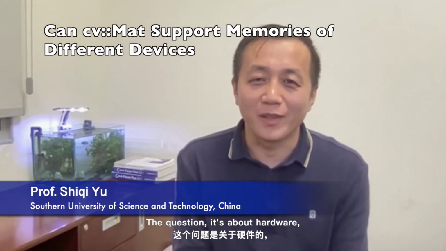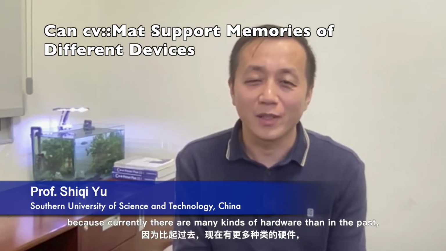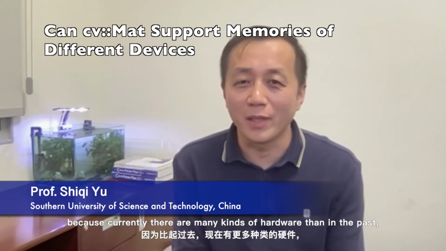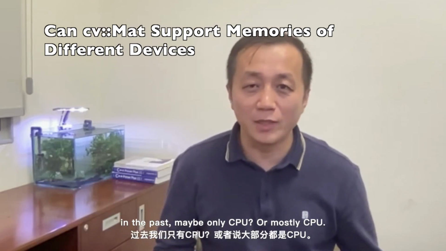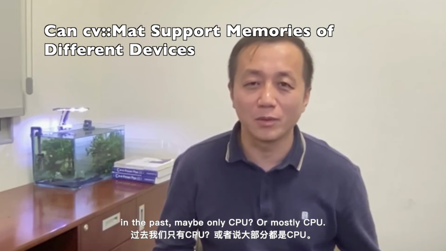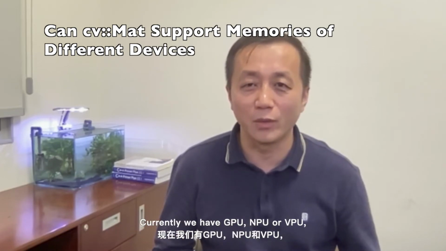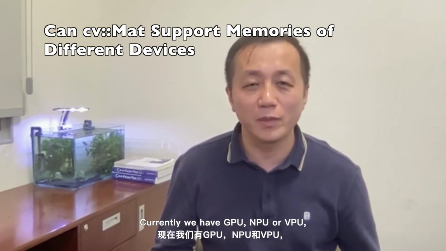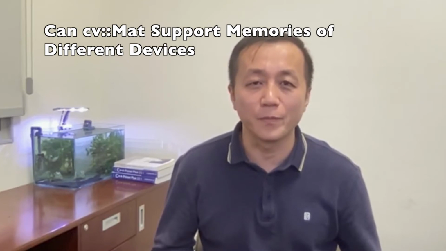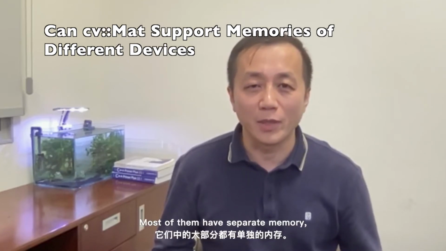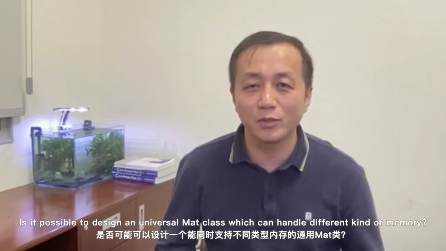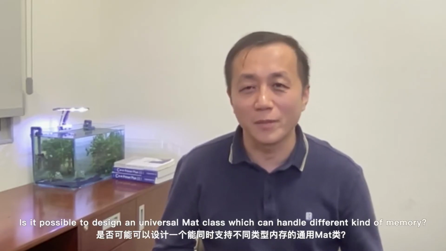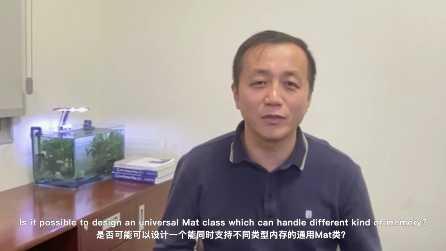Okay, and I have another question. The question is maybe about hardware, because currently there are many more kinds of hardware than in the past. In the past it was mostly CPU. Currently we have GPU, NPU, or VPU, and most of them have separate memory. So is it possible to design a universal Mat class which can handle different kinds of memories?